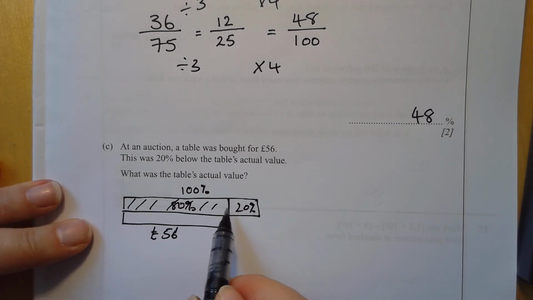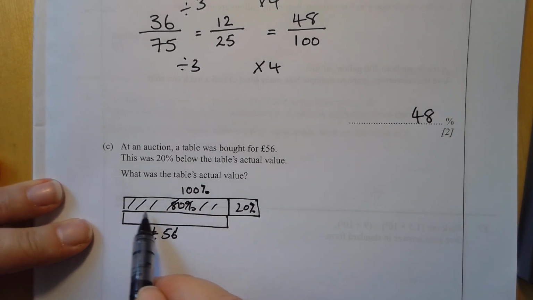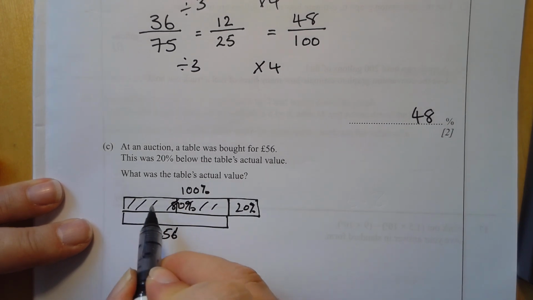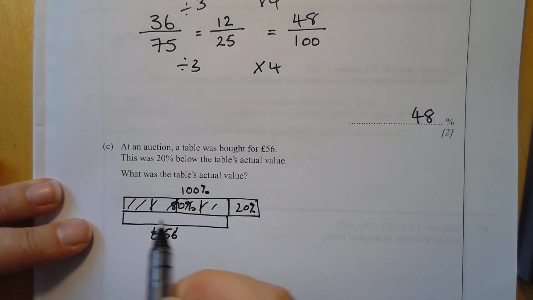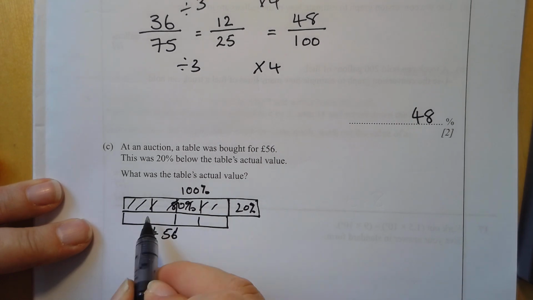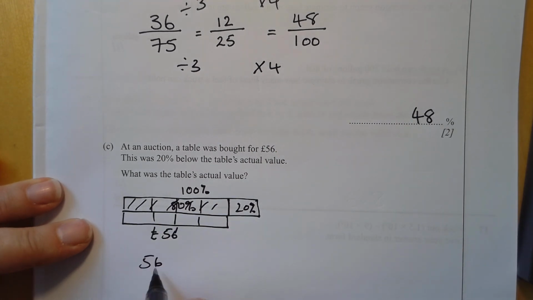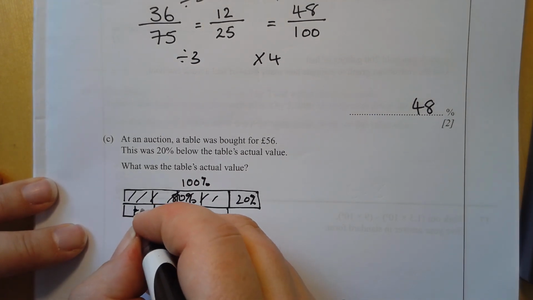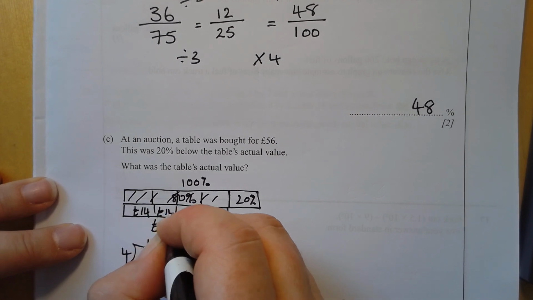Now, if we divide 80% into 20% pieces, we get 4 of them. So if we divide our 56 into 4 boxes too, 56, and use bus stop, divided by 4, 1 and 4, each of these will have £14 in it.